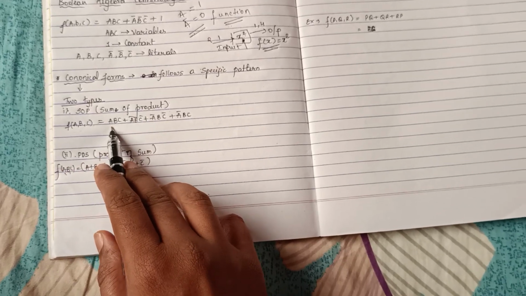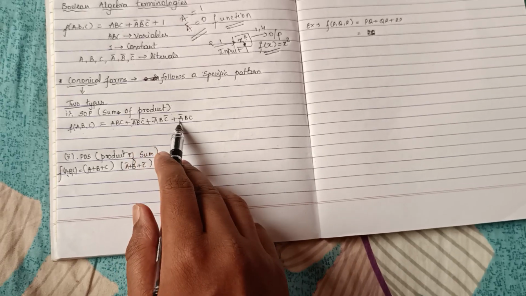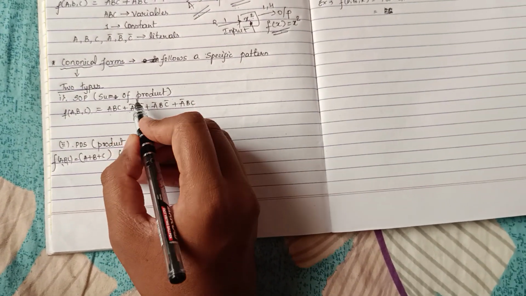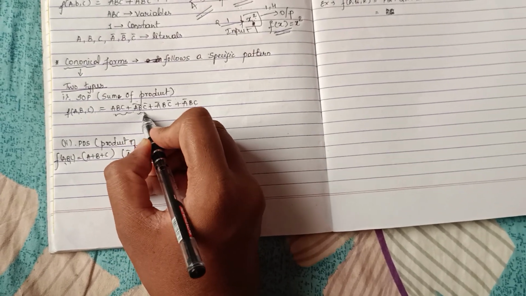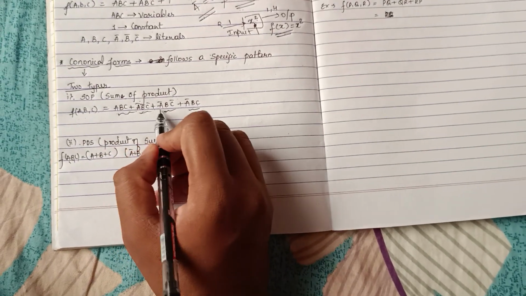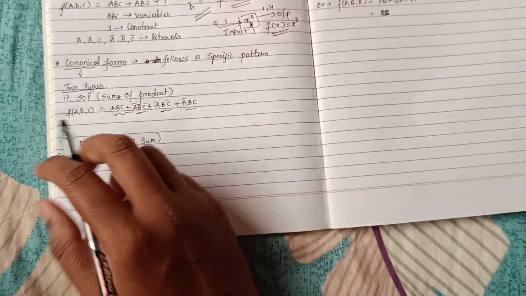The equation is ABC plus a bar b bar c bar plus a bar b c bar plus a bar b c. These four terms are products, and we are making the sum of them. So this is known as sum of products.